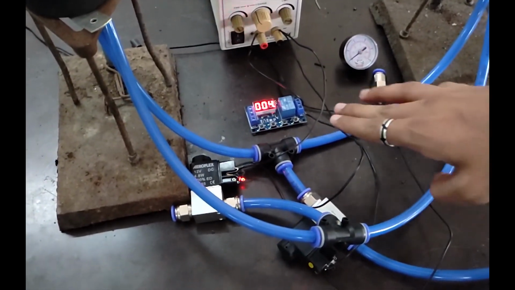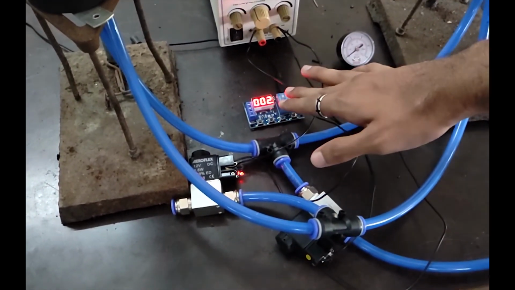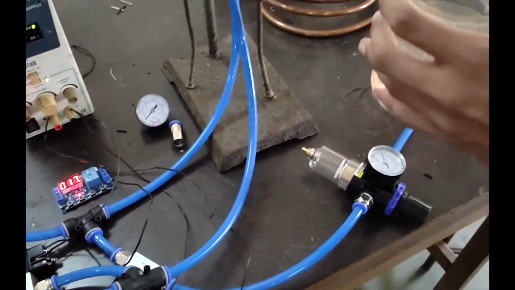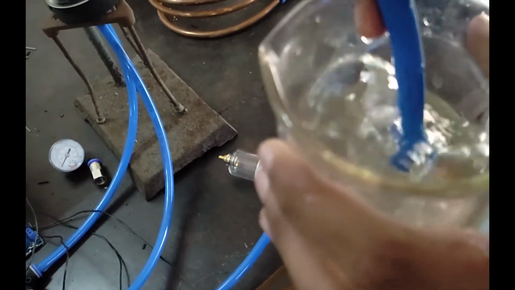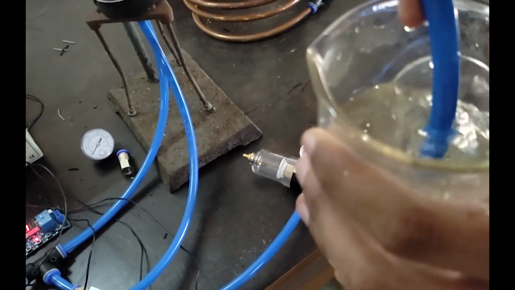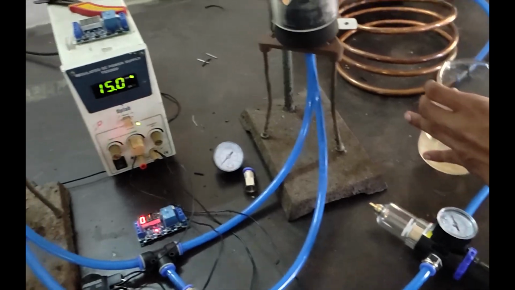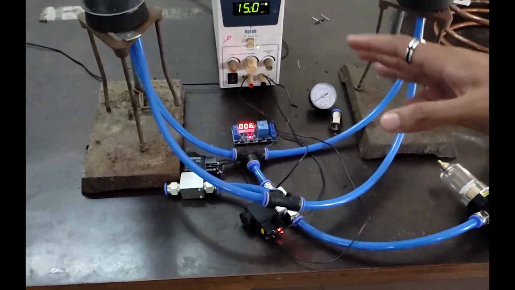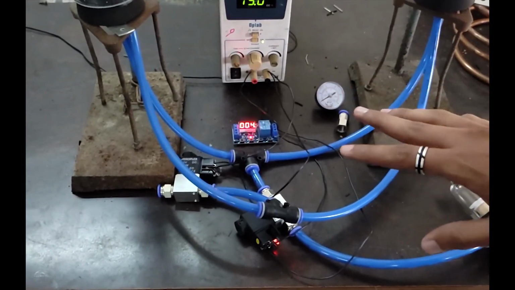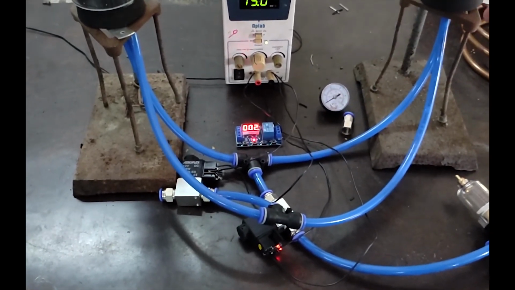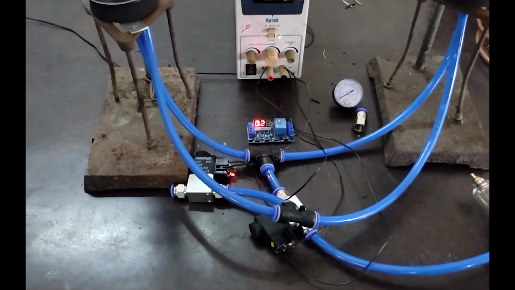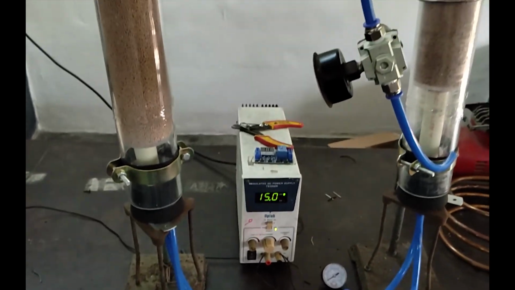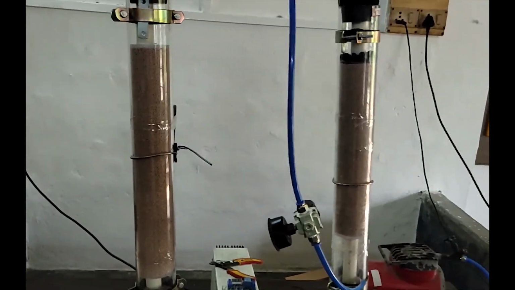And here you can see that the switching will happen after 1 second. Here you can see that again the air is getting supplied at the output. So there is synchronization between both of the solenoid valves, and we have kept the cycle of 20 seconds. The air is getting vented for 20 seconds, and again the air is getting filled in the columns for 20 seconds. So this is the actual demonstration or working of our project.